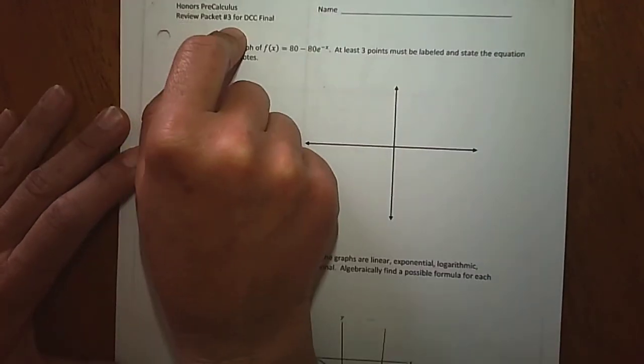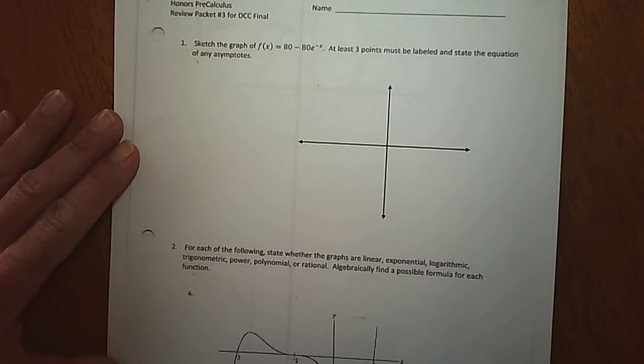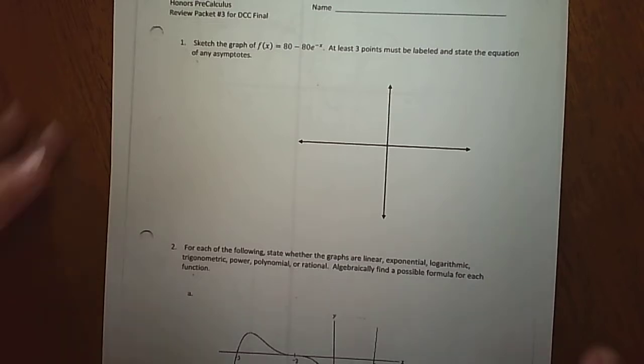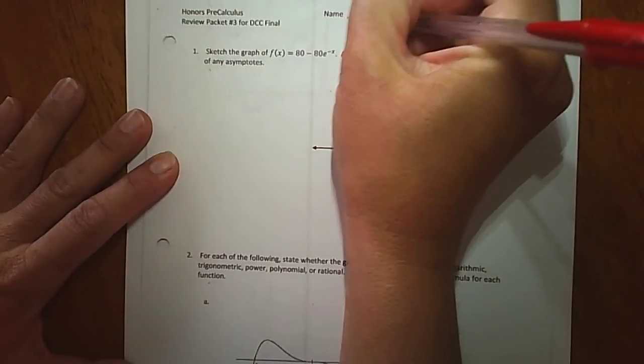Go through review packet number 3. Again, anything in review packets 1, 2, 3, and the worksheet number 4, guaranteed you're going to see things like this on the final. Review packet number 5 is kind of long, but I very strategically chose things for you to practice as well. So let's take a look at this. This is the key.